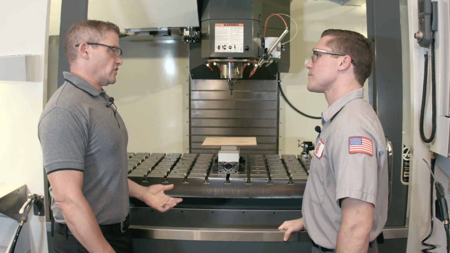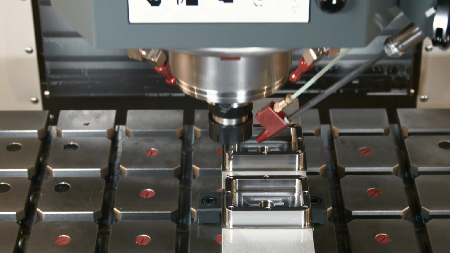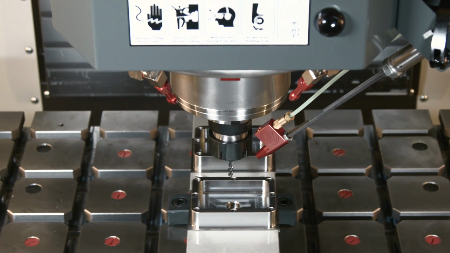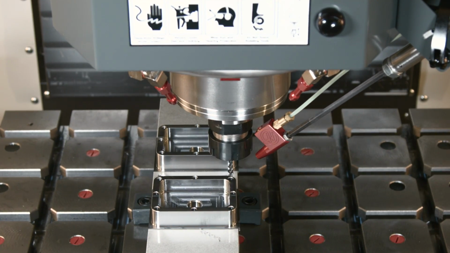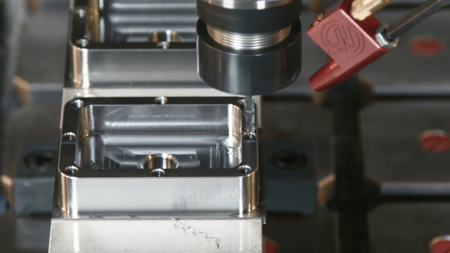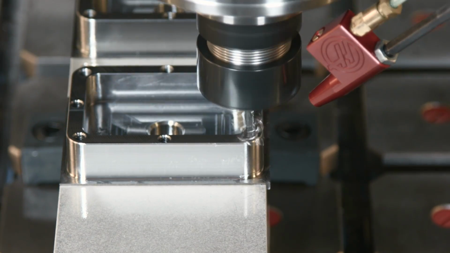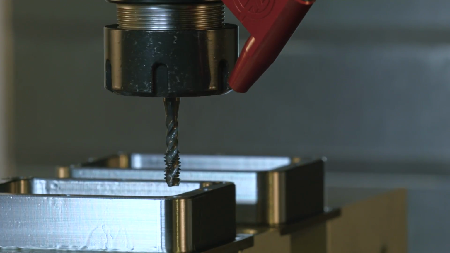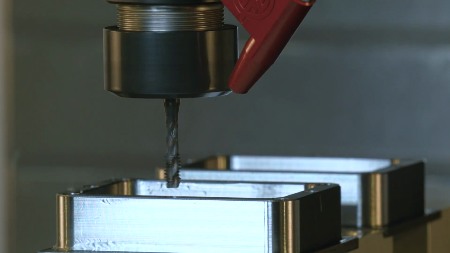So what about tapping? Does it function kind of like cutting does with MQL? Well, MQL works great for tapping. In the past, I've seen a lot of shops physically open their door and squirt cutting fluid on the tap. But with MQL, that completely solves that problem. Now it's fully automatic, and we're delivering a consistent amount of cutting fluid to the tool every time.